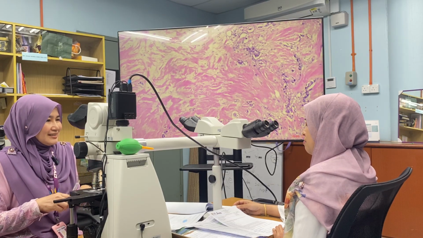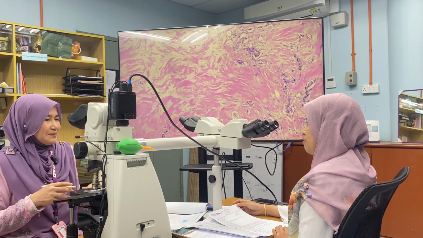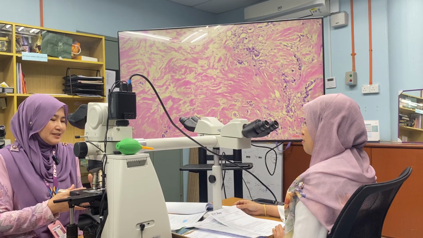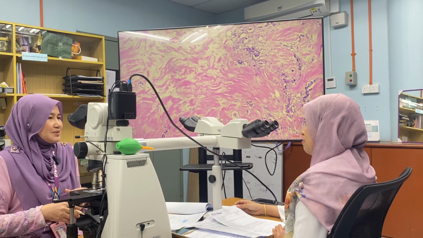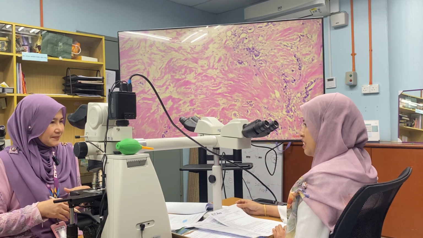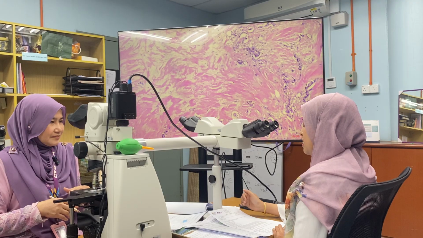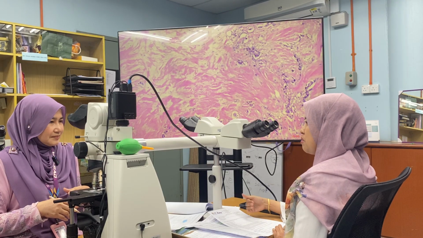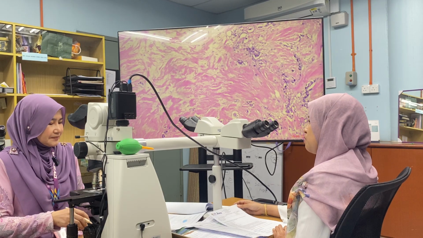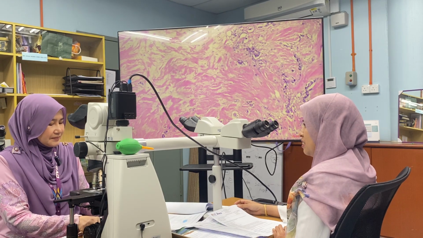Okay. What about the margins? How to report the margin? Is it similar for the mastectomy specimen with the post neoadjuvant? Principally, it's the same. We still measure the distance of the lesion to all the margins and report the closest margin and whether it is involved by the tumor.